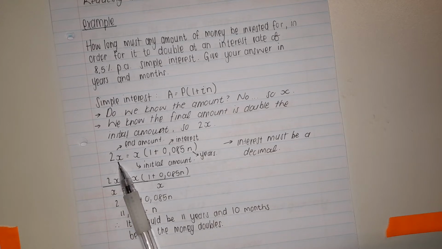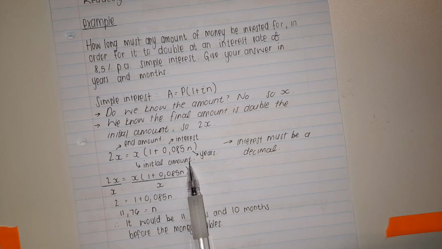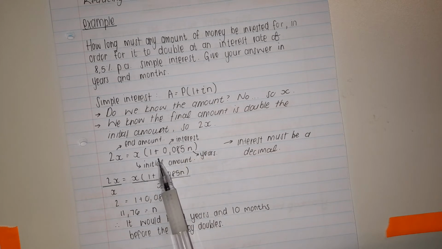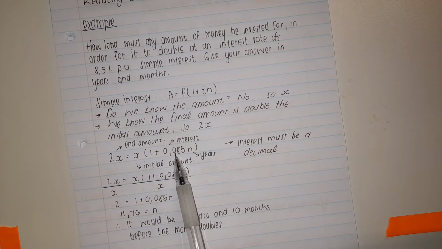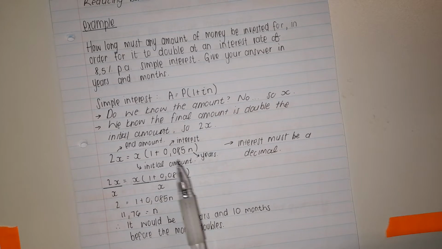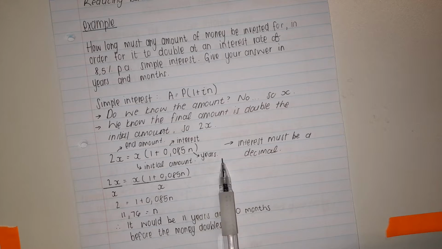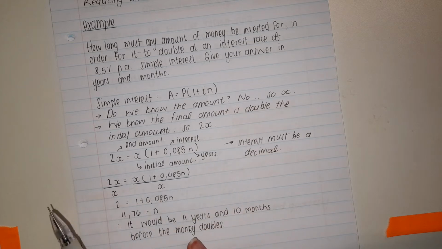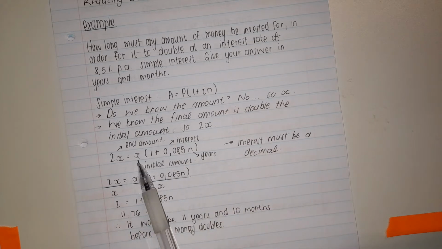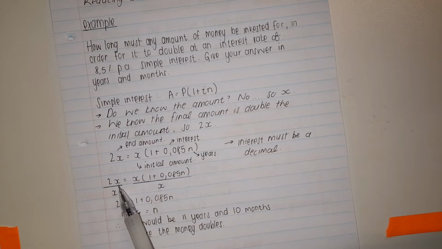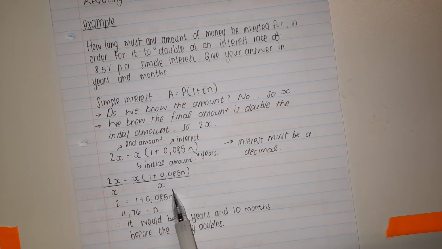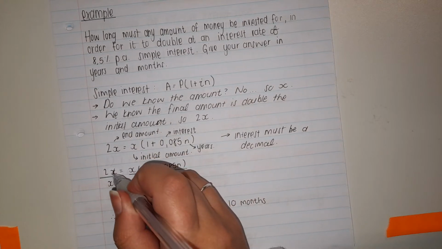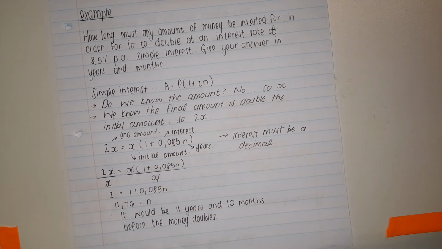Our end amount is 2X, X is our initial amount, then the 1, and then our interest. Please remember it must be in decimal. Then n is our time, so either our years, months, quarters, whatever. Then we want to get X separately. We completely want to take it out because we currently have two unknowns. But if I divide by X here and by X on the right hand side, it cancels out.